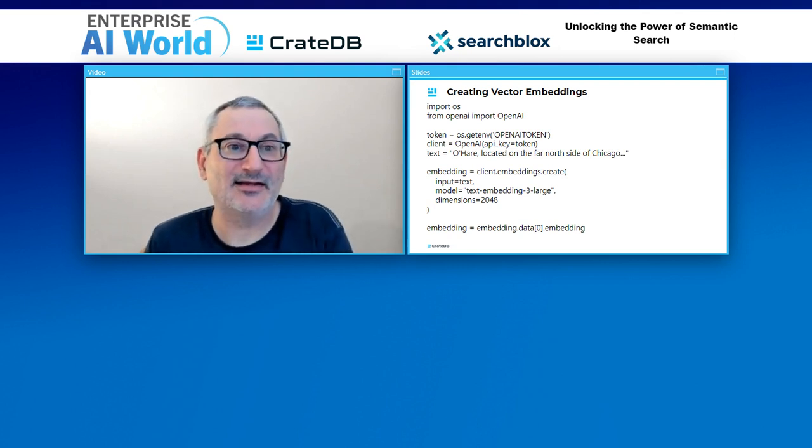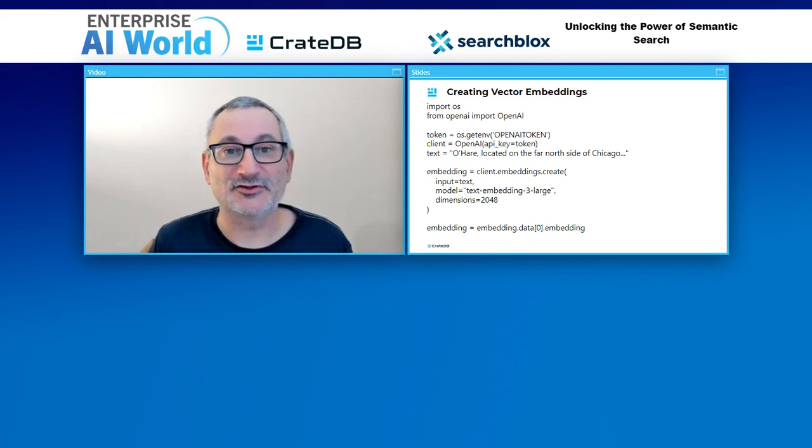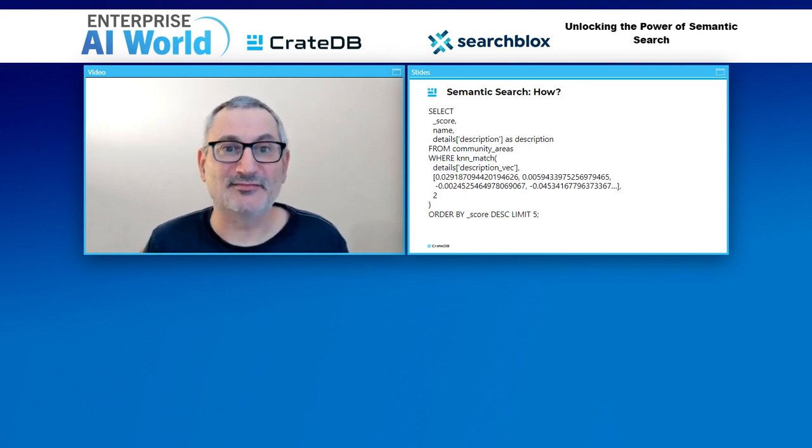Then how do we create the embedding for that? Well, there's many ways of doing it. It depends which AI provider you want to use, which models you want to use, and how you want to go about this. But here's a simple example that just uses OpenAI's text embedding 3 large model, and we just run it through their API, get the text that we want to create an embedding for, and we get a 2048 dimension vector back, which we then store in the database. So storing those in the database is, again, standard SQL, very easy. So we just update that community areas table and store the vector in the column that we created for it.